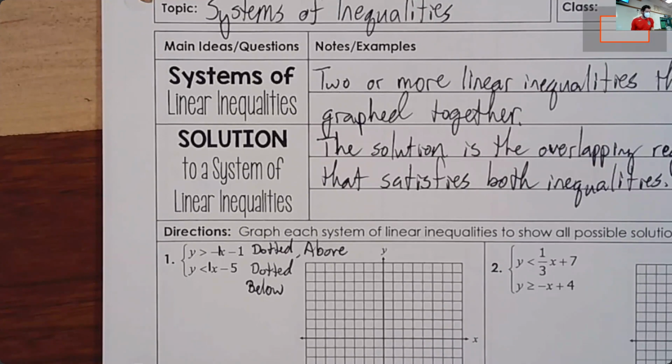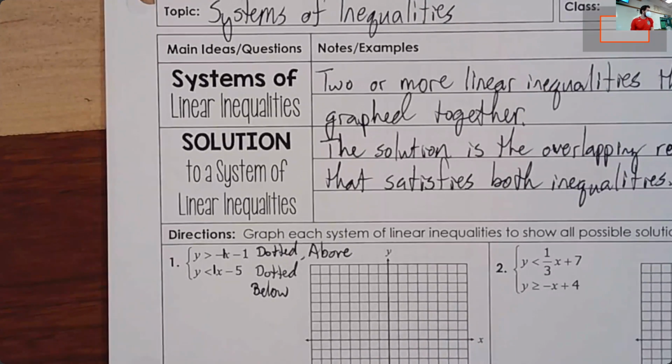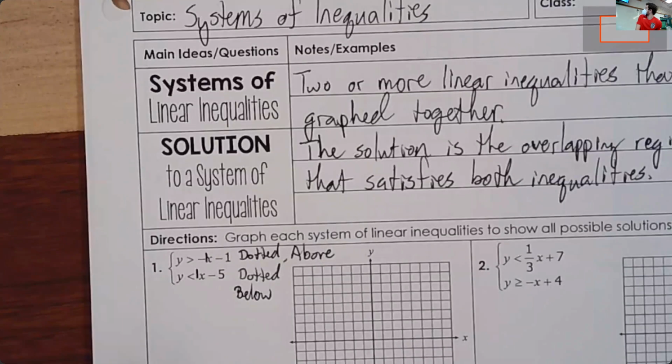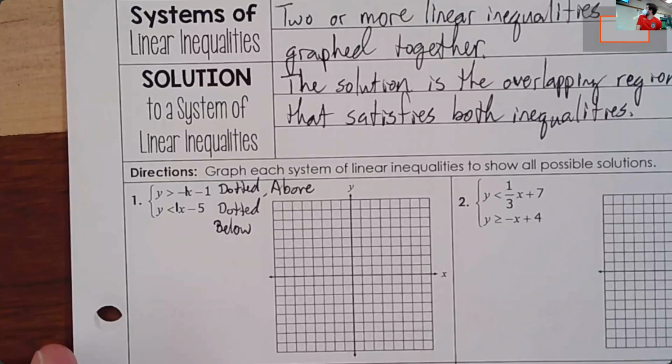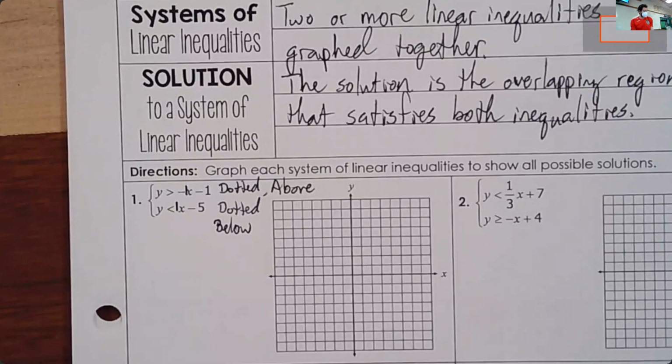And when we do this, I'm going to give you some pointers on how to make it easier on yourself to see where these things overlap. I'll show you in just a second. So let's get our first line graphed on here, our first inequality. It says y is less than negative 1x minus 1. So this already has y by itself.